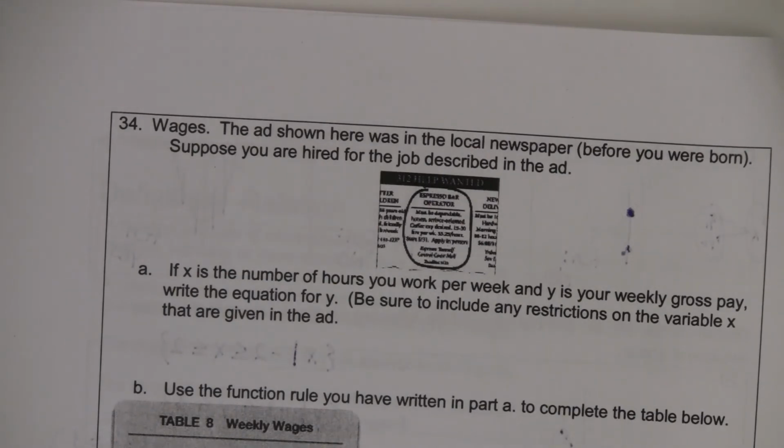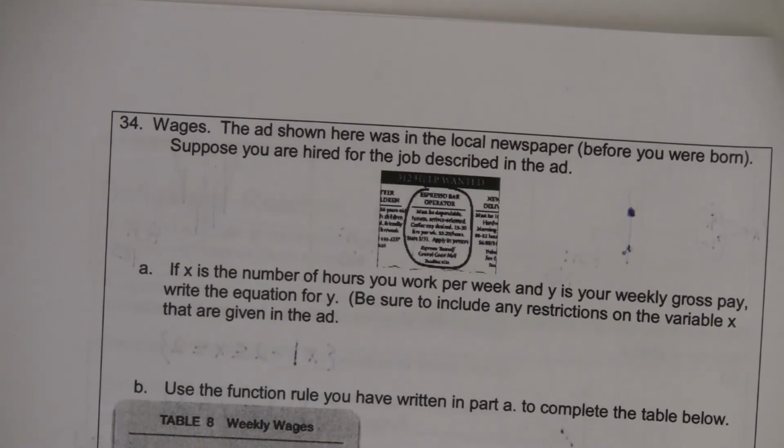The ad shown here was in the local newspaper. Suppose you are hired for the job described in the ad, which is what you can't see or read. It says, espresso bar operator must be dependable, honest, service-oriented, coffee experience desired, 15 to 30 hours per week, $5.25 per hour. Start 5:31, apply in person, espresso yourself in the Central Mall. You notice that this is a really old ad, because you would not be very happy to be making $5.25 an hour.